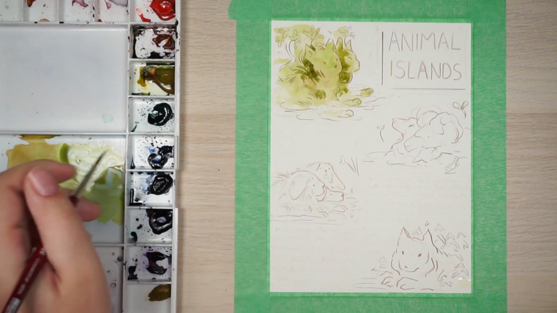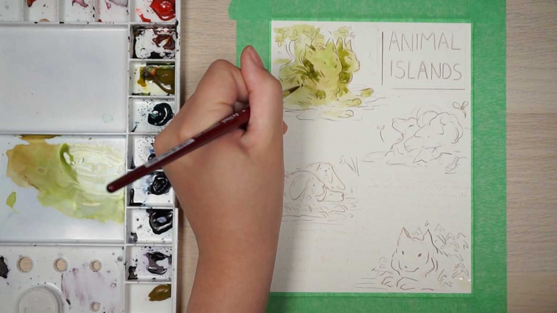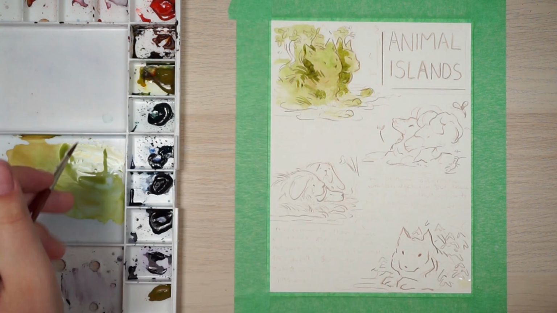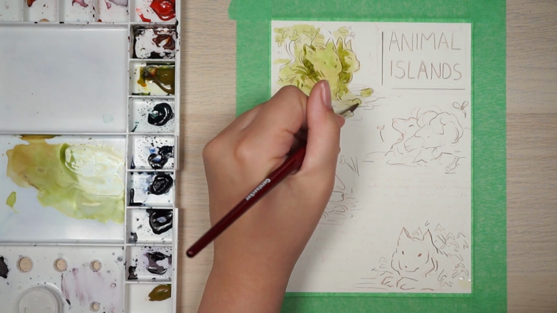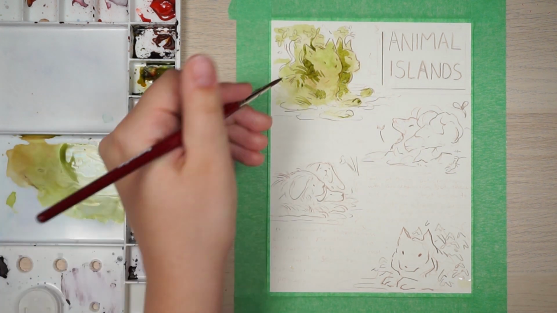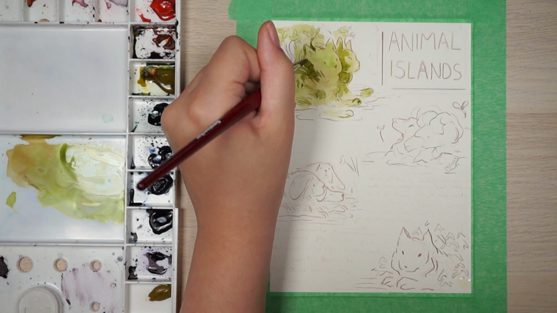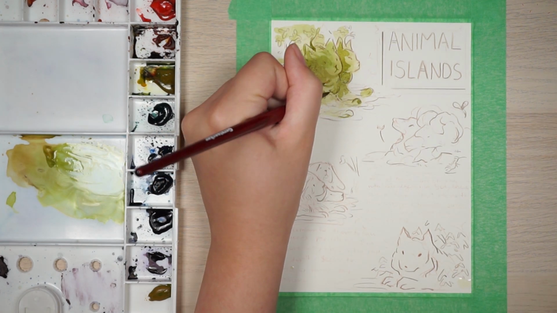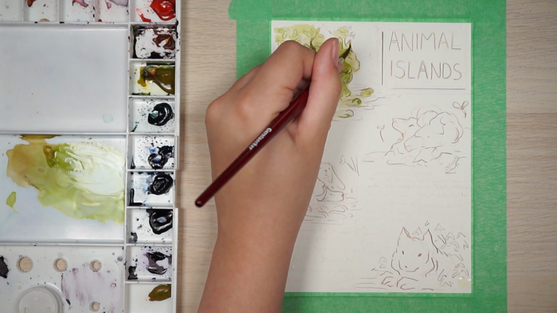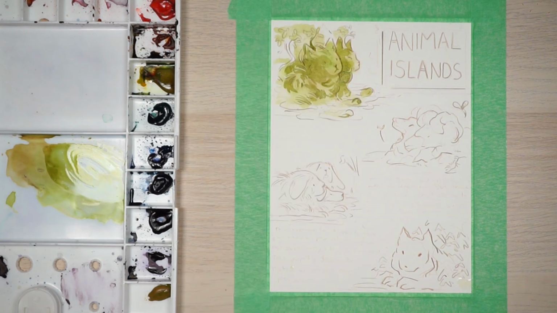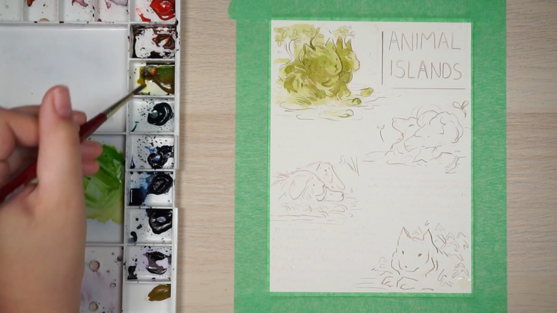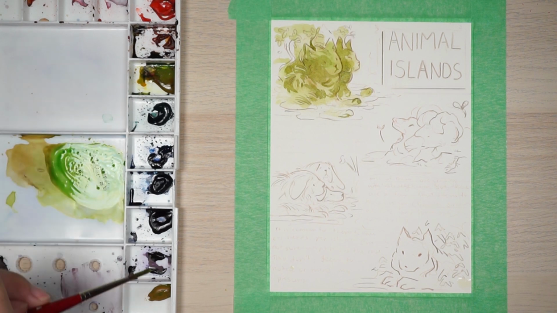I'm using the Arches hot press paper, by the way. I always use it for illustrations because it's smooth and it's really nice for watercolor. And it's good for mixed media because of how smooth it is, but it's not too smooth. I have sap green now, which makes things so much easier to mix the greens that I want.